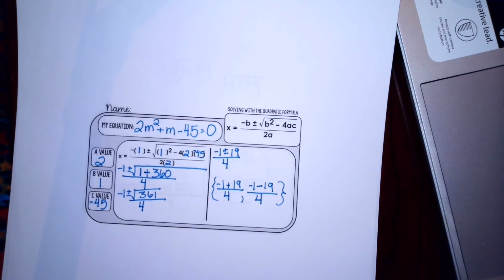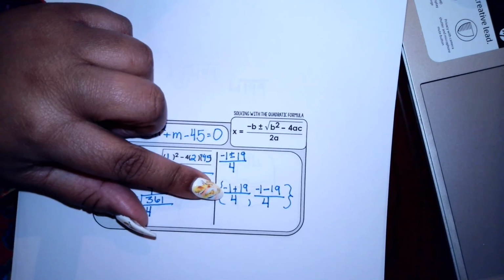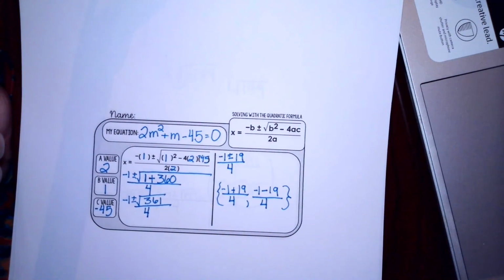So you guys have a quiz that will be posted on Google Classroom. I definitely want to encourage you guys to go through the lesson from Wednesday because there's a lot of good examples in there and practice on solving the quadratic formula using the actual formula. And also how to convert these to decimals.